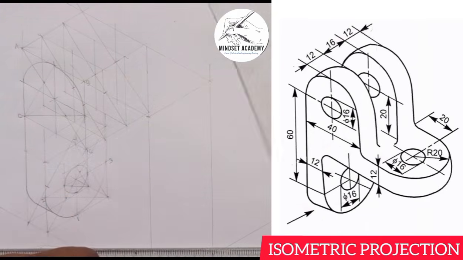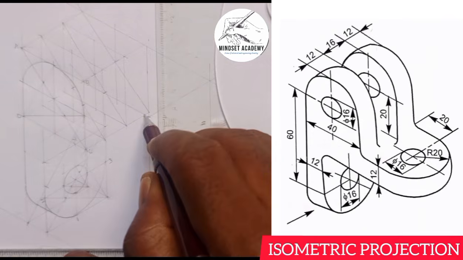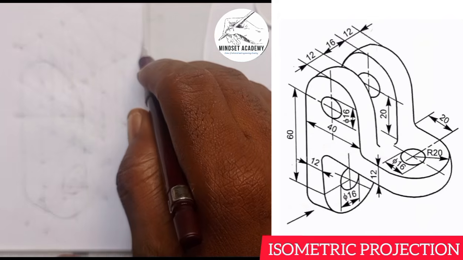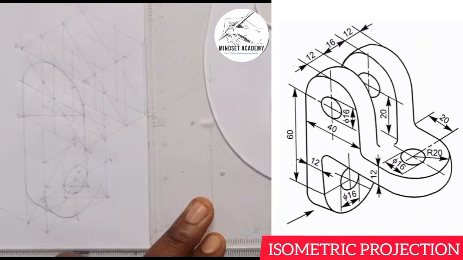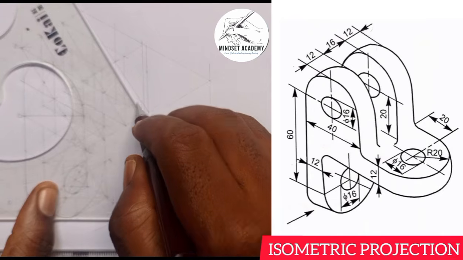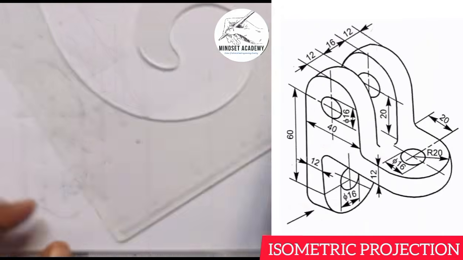Let me complete this. This is what we have here. This is the diagonal of this. So let's not get it twisted. The first one. And here.